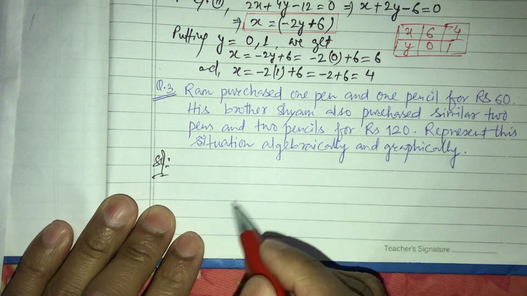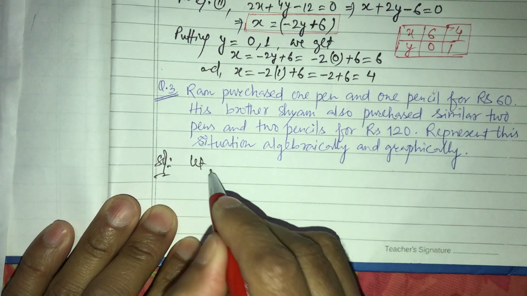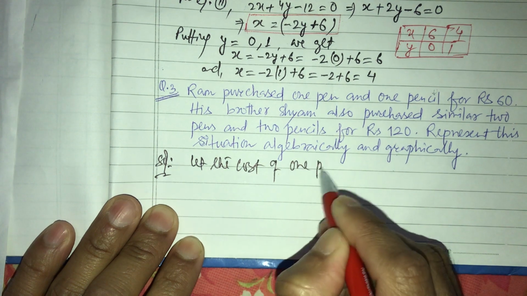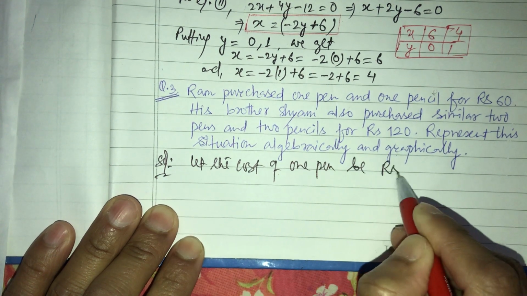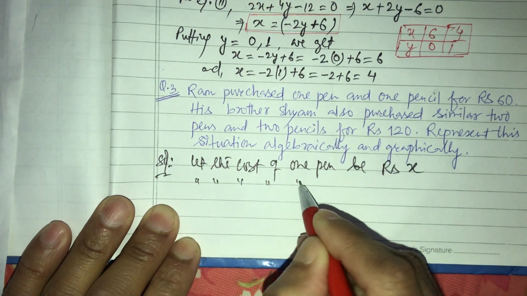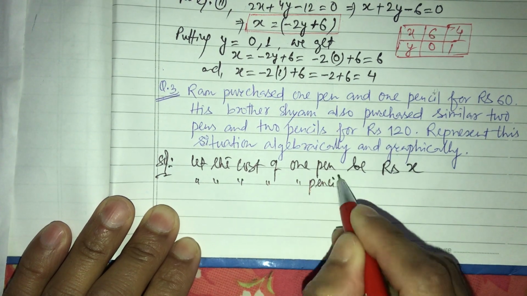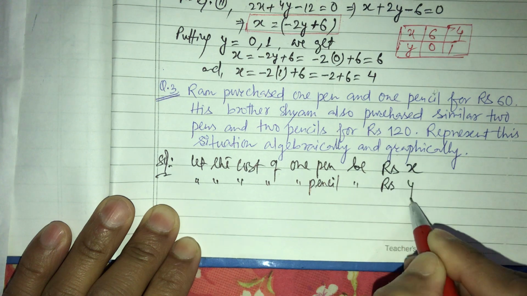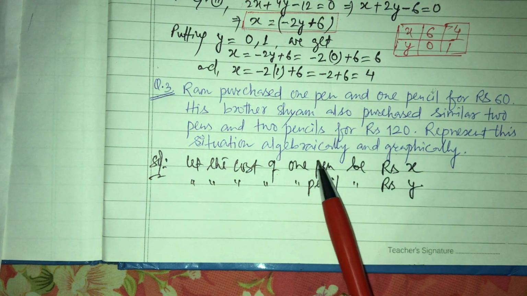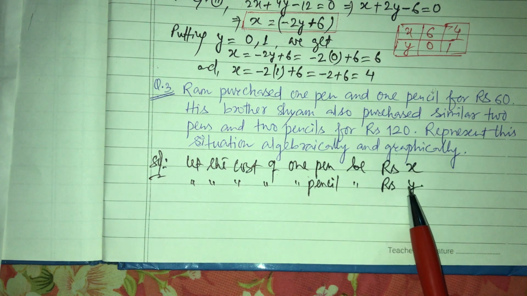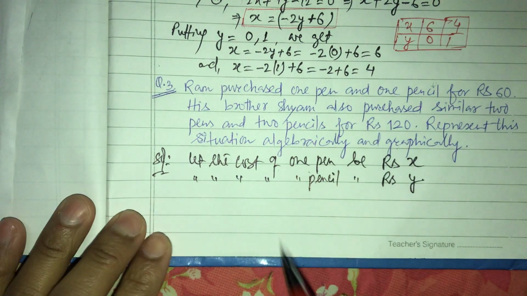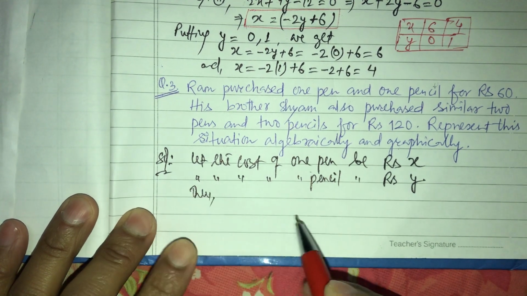So these are the costs. Let me write. Let the cost of 1 pen be rupees x. Let the cost of 1 pencil be rupees y. Okay, so x and y. Now once we consider their cost as rupees x and rupees y, for 1 pen and 1 pencil, now we can go for the equation.